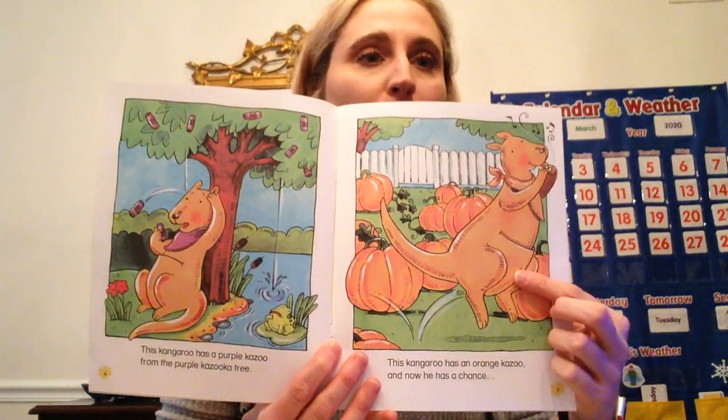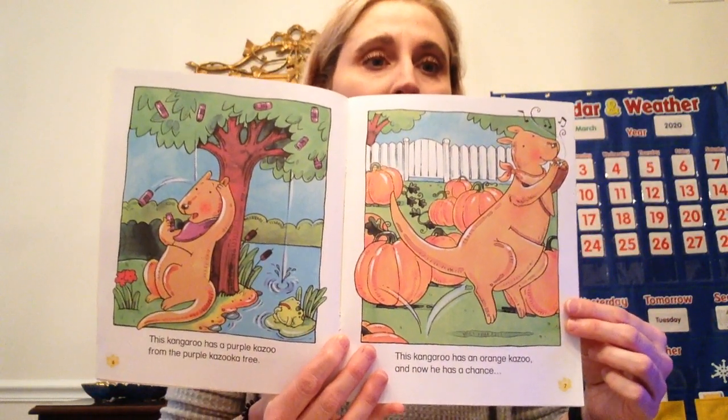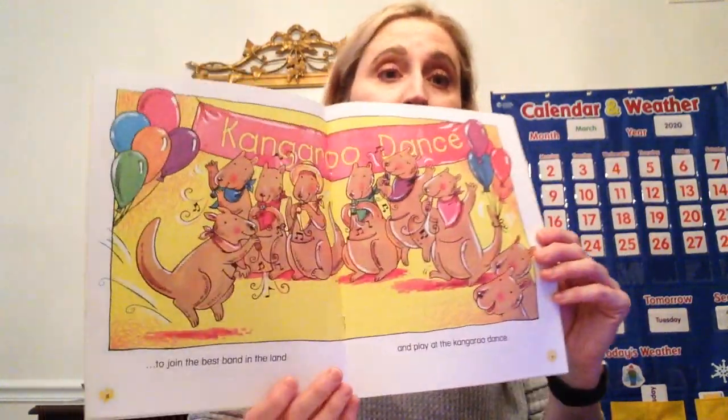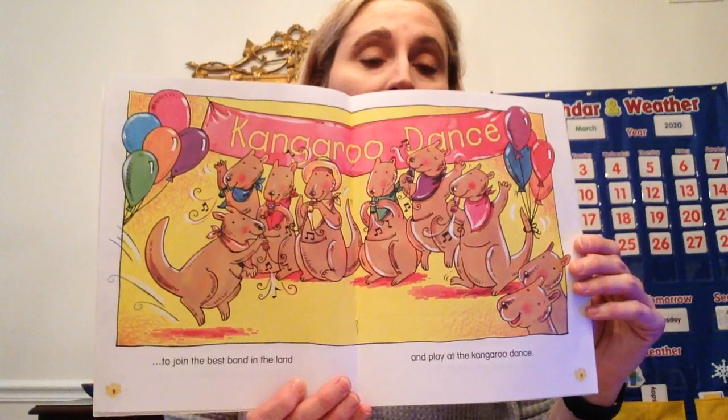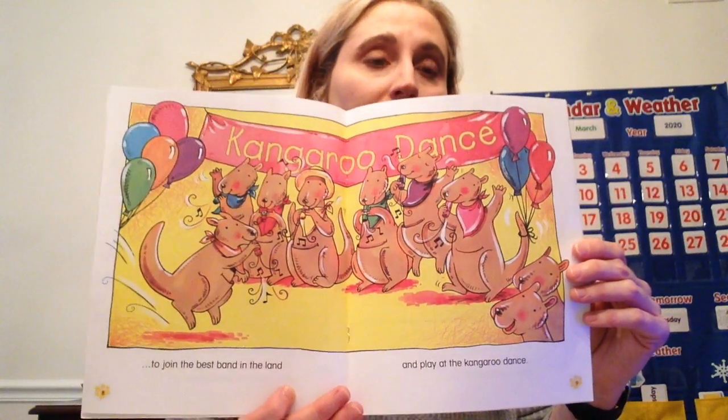This kangaroo has an orange kazoo. And now he has a chance to join the best band in all the land and play the kangaroo dance.